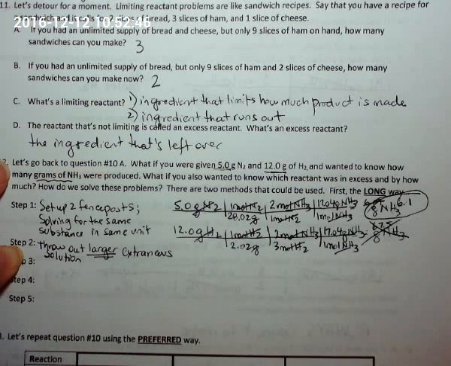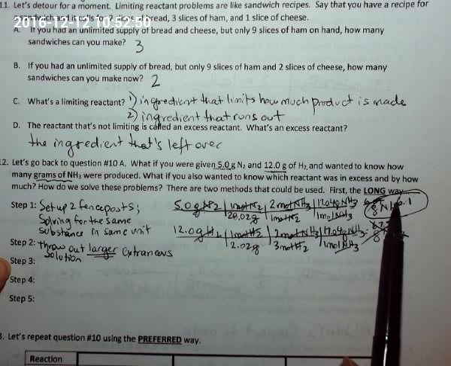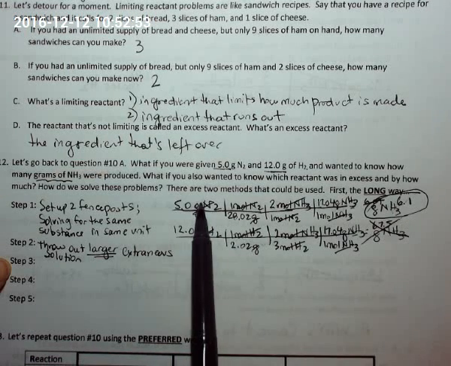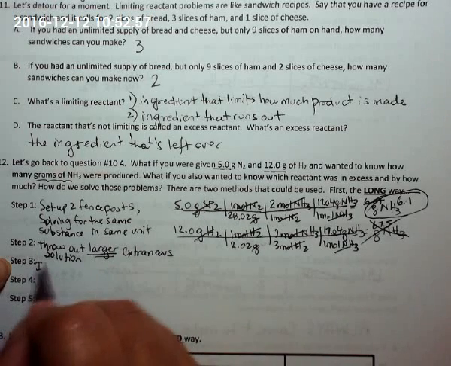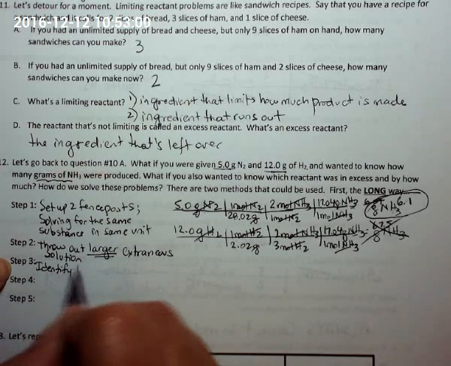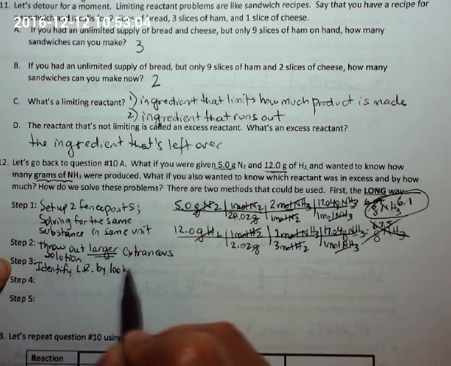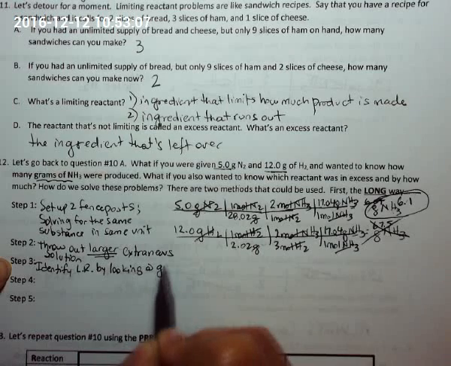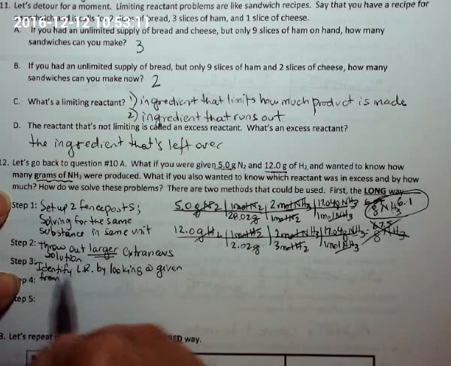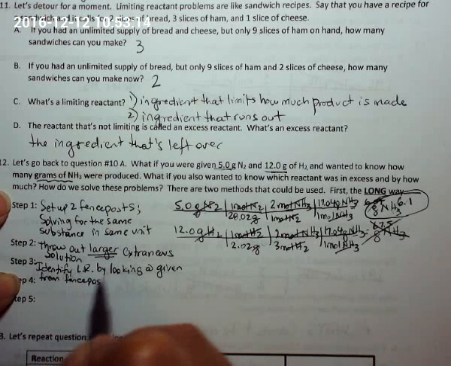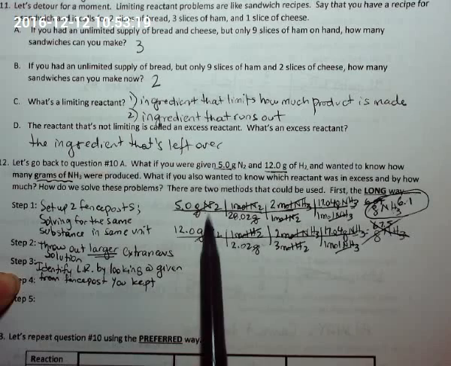Now we're going to identify the limiting reactant. Okay? The limiting reactant is the substance that started that fence post, the correct one that we kept. Okay? So identify LR by looking at the given from the fence post you kept. All right, so what's my limiting reactant according to this?